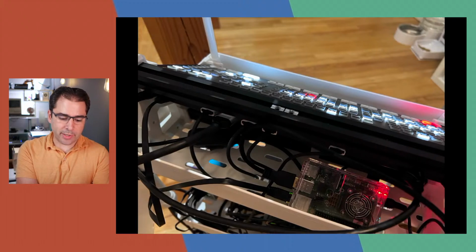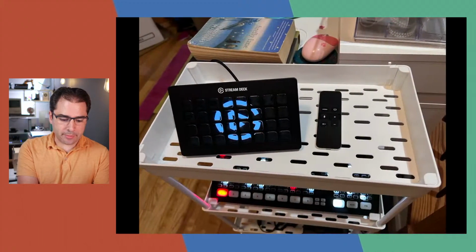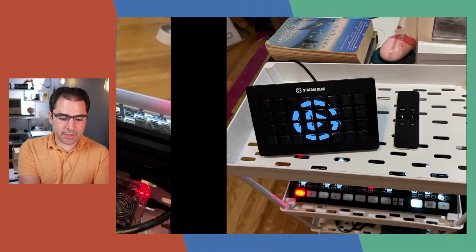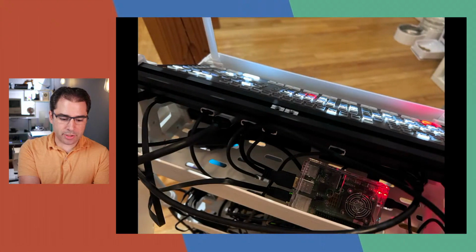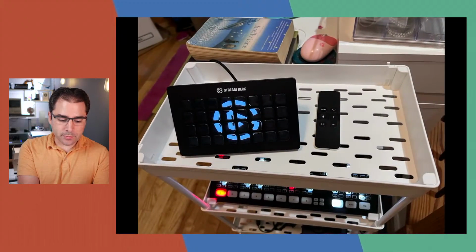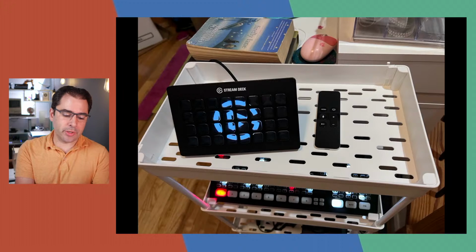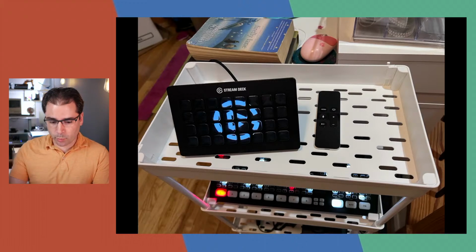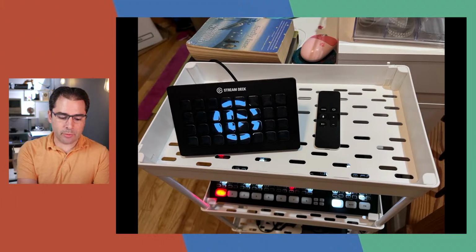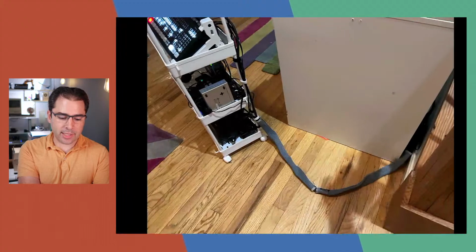So I shoved the Raspberry Pi for Companion up there, and that ended up working pretty well. There is actually a top level to that rack, which I didn't show in the first picture. It was a 4-tier rack. It looks cuter with just the 3 tiers, but I put the 4th one on because that is where the Stream Deck lives between live streams. So the Stream Deck lives up there, and the remote control for the Apple TV all goes on the top.